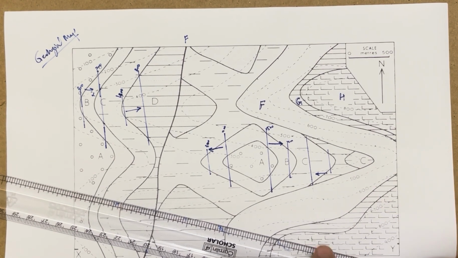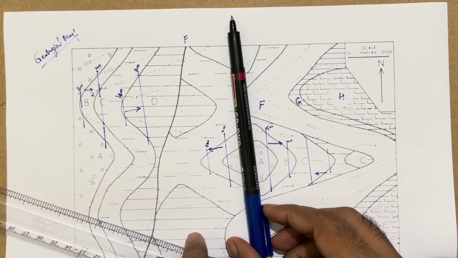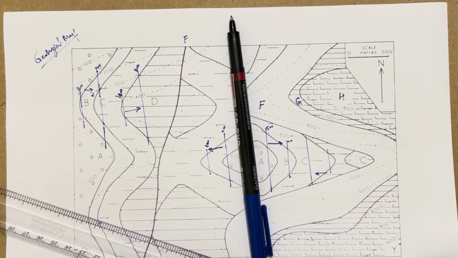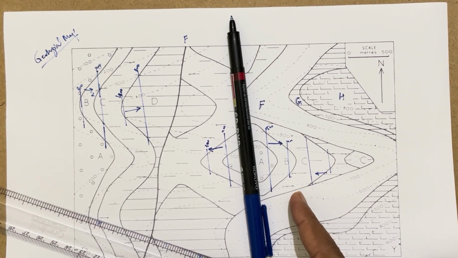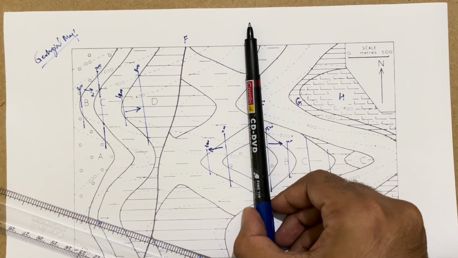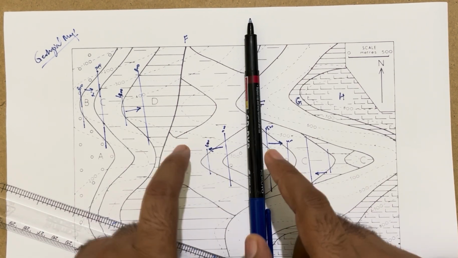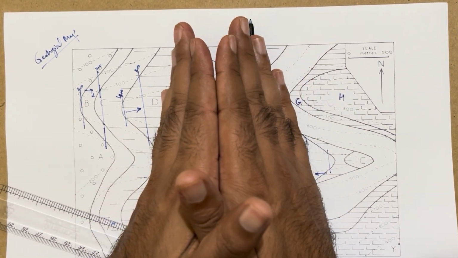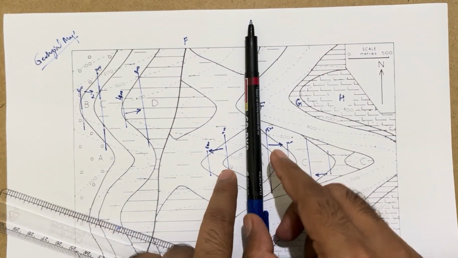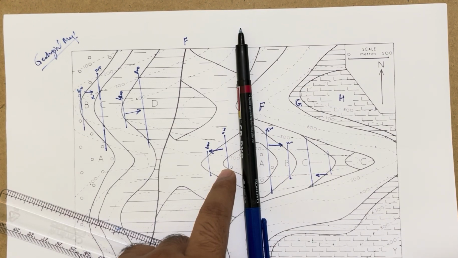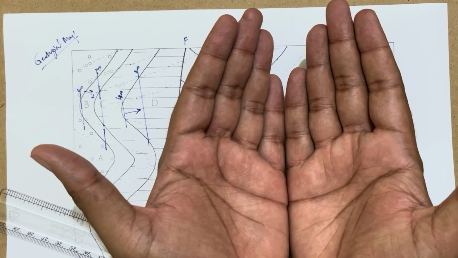So it means this is our fold axis. Here we are again getting a repetition of strata. This is ours A, B, B, C, C, and all are dipping like this. This is dipping this way, this is dipping this way, at this place. So it means this is our fold axis. If we look at this part it is dipping this way, and this part is dipping this way.